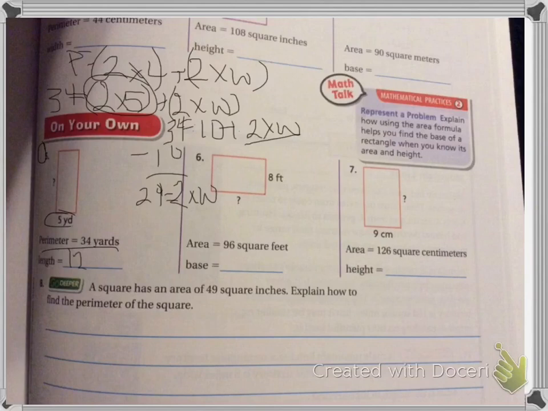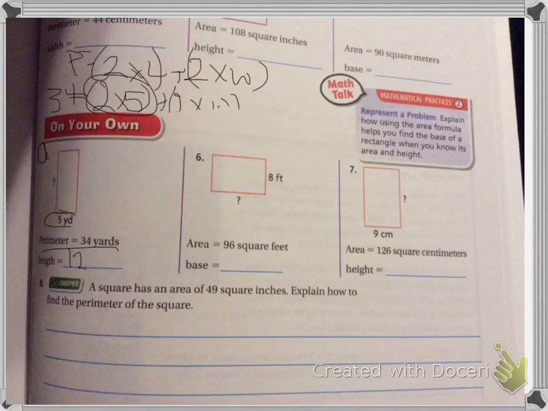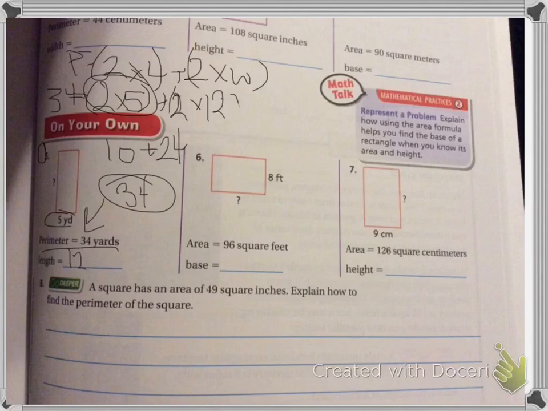Now to check my work, all I would need to do is go back up into this formula here, erase my W, and do 2 times 12. So now I've got 2 times 5 is 10, plus 2 times 12 is 24. 10 plus 24 is 34. That is the same as my 34 yards for my perimeter there. And that's all there really is to it.